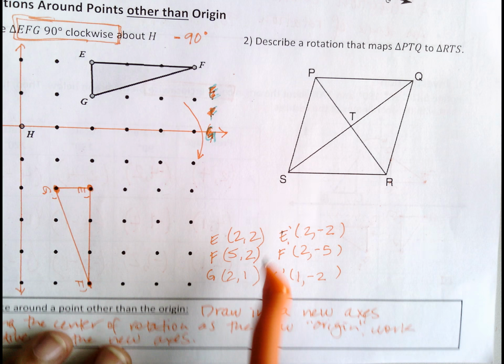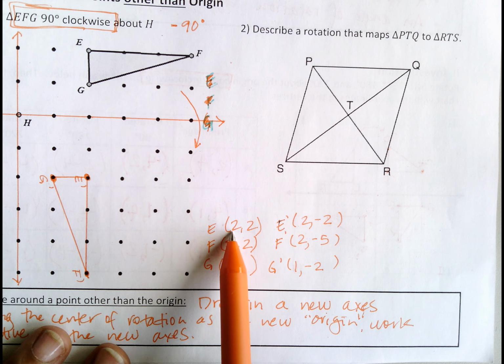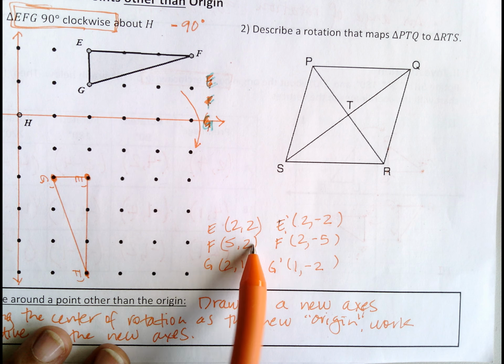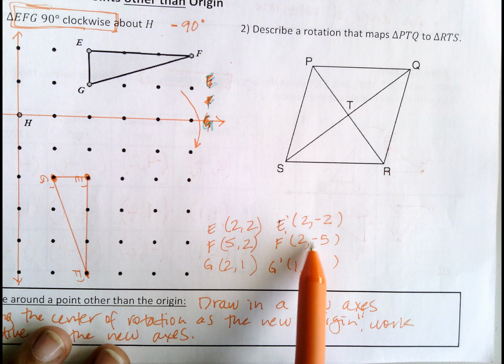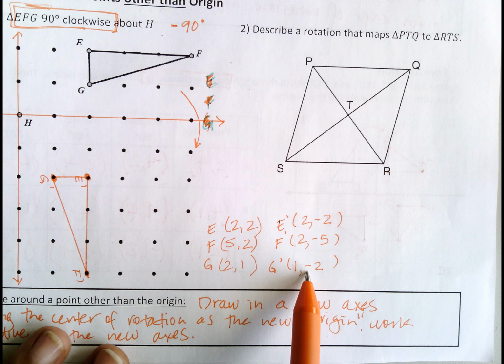Did that rule apply here? Let's see. This is the original order. We switched the order so that now y is x and x is y, and we changed the sign on the x. The same thing here: we switch the order so that 5 is in the 2 position, 2 is in the 5 position. Once we switch the order, make that 5 a negative, and there you have it. Make this 2 a negative, switch the order, and there you have it.